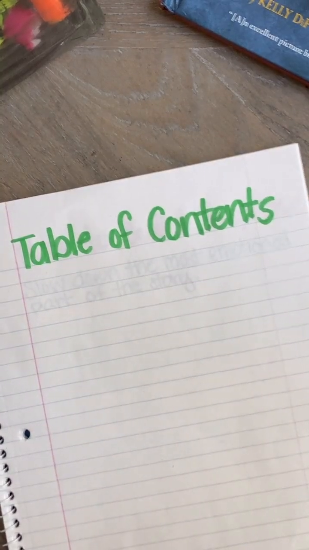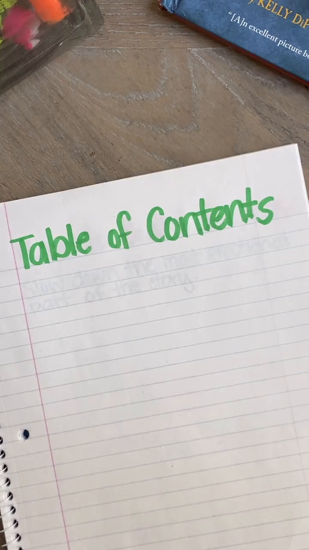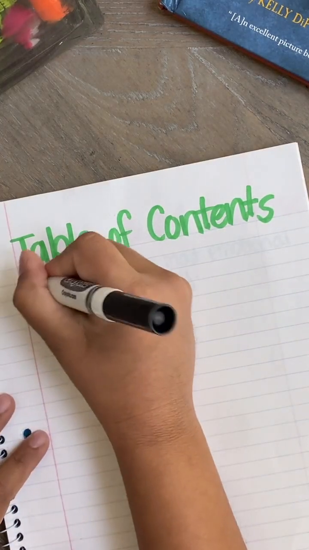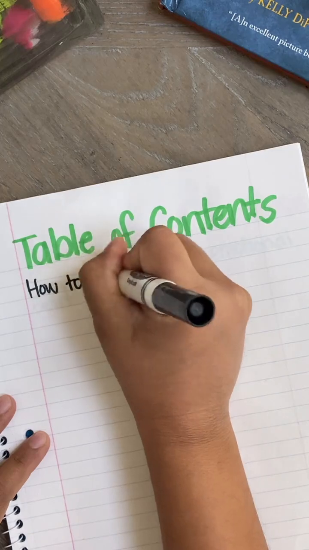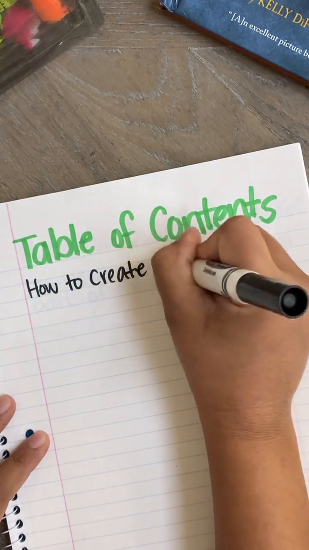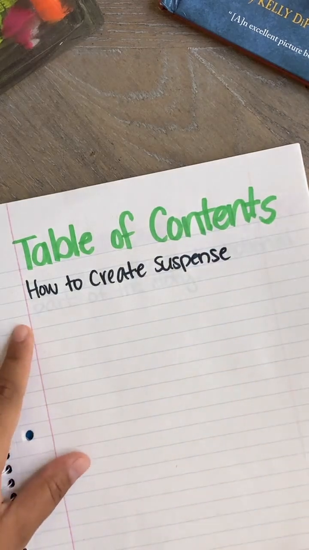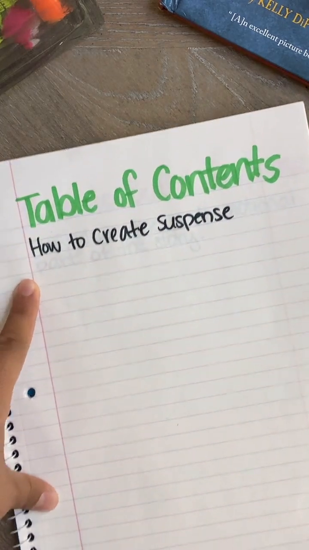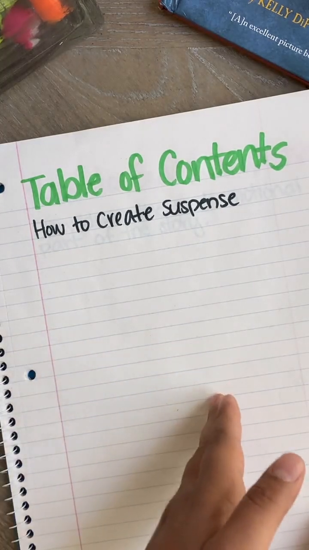Hold on, this is my first time doing live. Okay, so if we are going to add this to our table of contents, the first thing I would have students write is how to create suspense. And the reason I do this is because by the end of the school year, they'll have an entire list of how to create suspense, how to brainstorm ideas, how to write descriptively, how to use a simile, how to use a metaphor. And this becomes sort of like a handbook for them to take with them into their next grades.